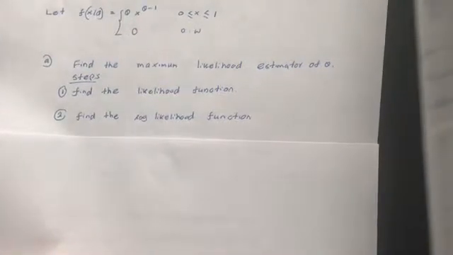To find the log likelihood function, what we have to do is take the log of the likelihood function.